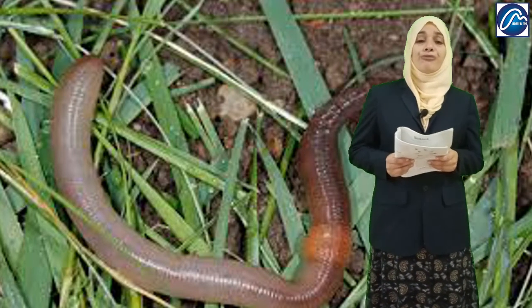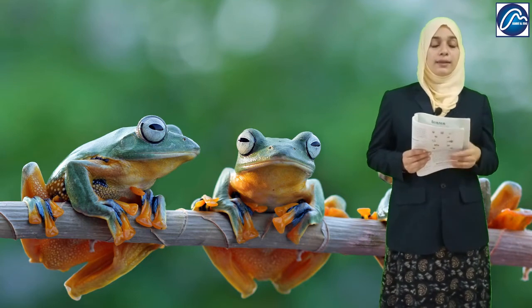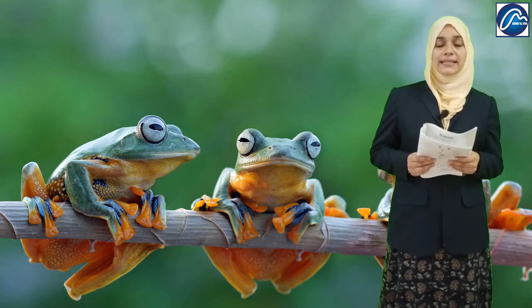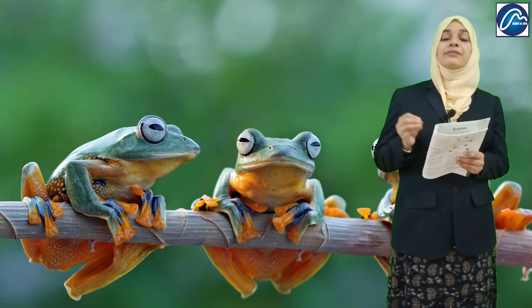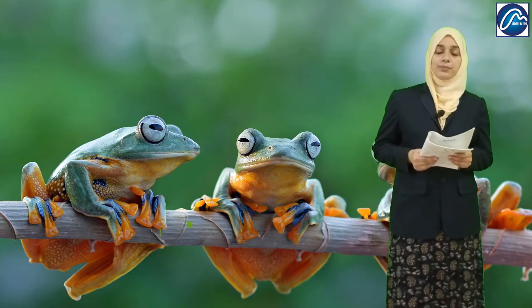You know, frogs are organisms that can live both in water and on land. Frogs come under the amphibian category. The young one of a frog, the tadpole, lives in water and breathes through gills. The adult frog uses its lungs to breathe on land.